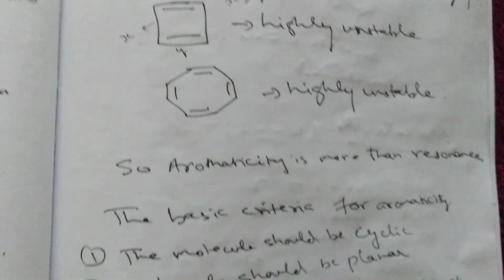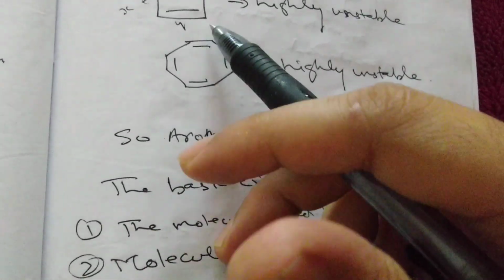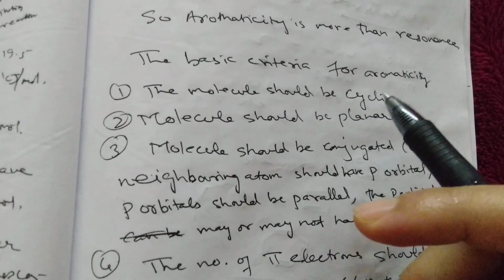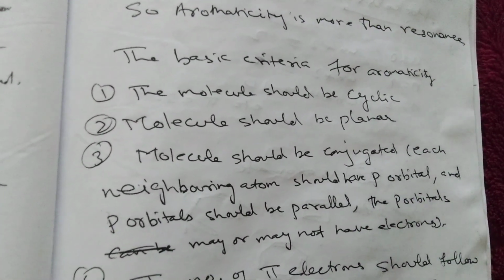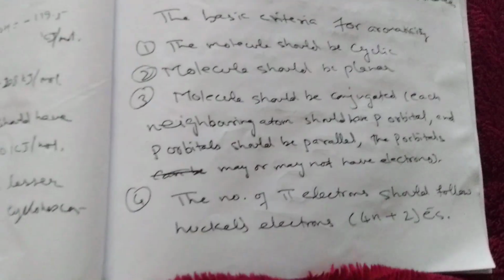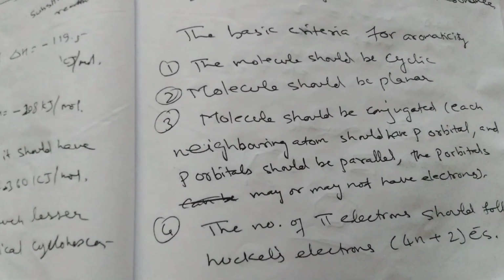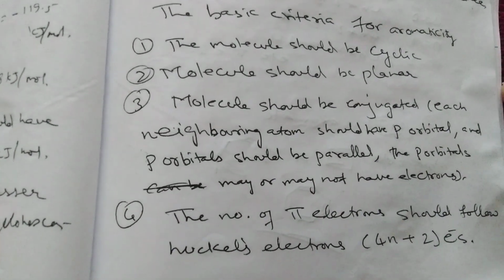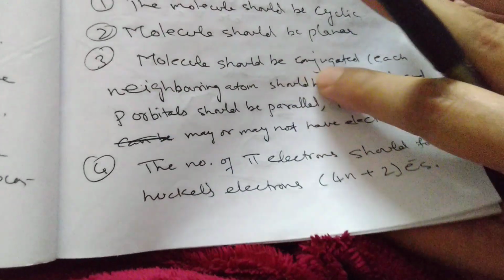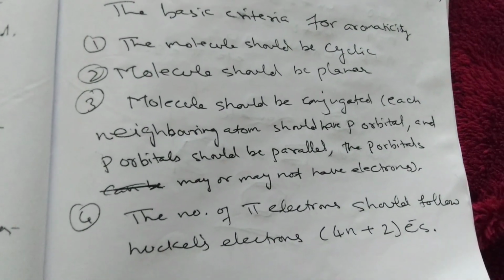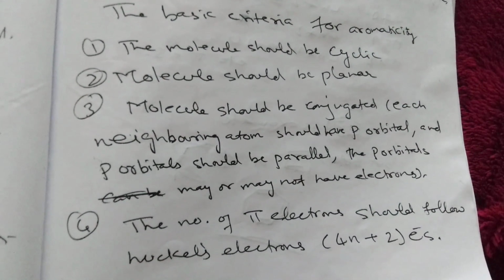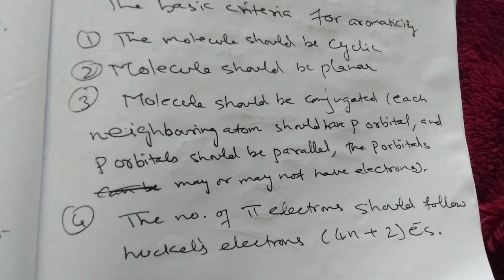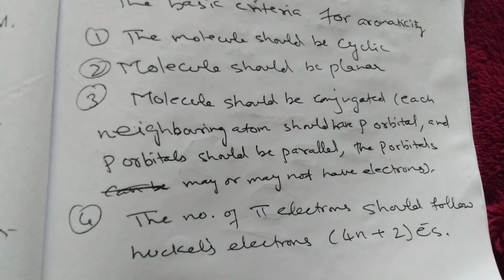So aromaticity is not just a cyclic system which is conjugated. It has a lot of other things. So what are the basic criteria for aromaticity? I will never ask you in an examination to give me all the criteria for aromaticity like a history question. No. I'll give you a molecule and ask you, is this aromatic or not? Then you have to tell all these four points, and explain that this fulfills all these properties, or that it fulfills these three properties but does not fulfill this fourth property, and therefore it is non-aromatic, right?